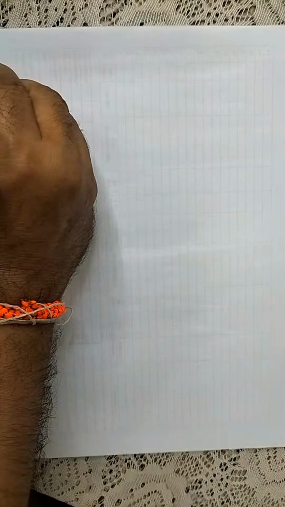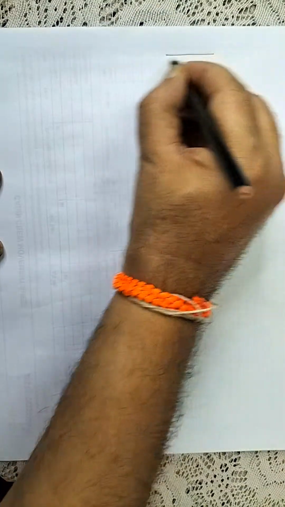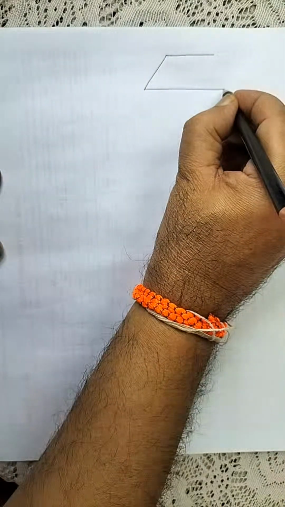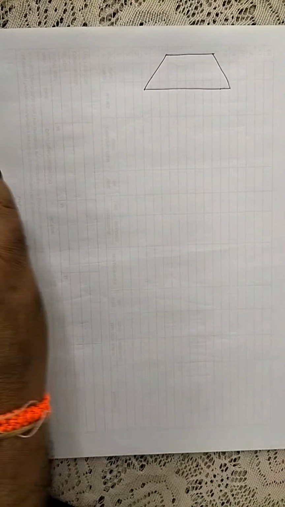We will try one more question and then we'll move to the next concept. The question is, a trapezium is given. What is a trapezium? A trapezium is a quadrilateral with a pair of opposite sides parallel and the other pair of opposite sides oblique, that is not parallel.